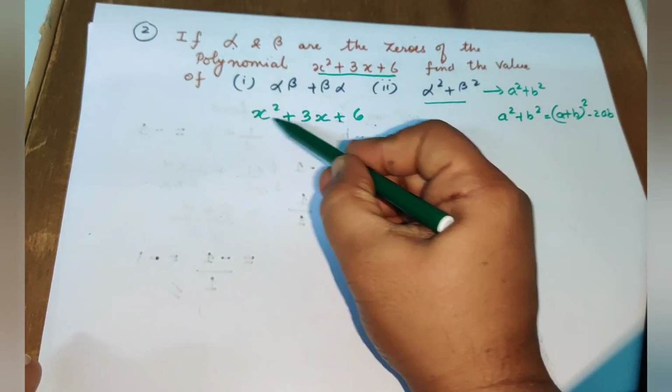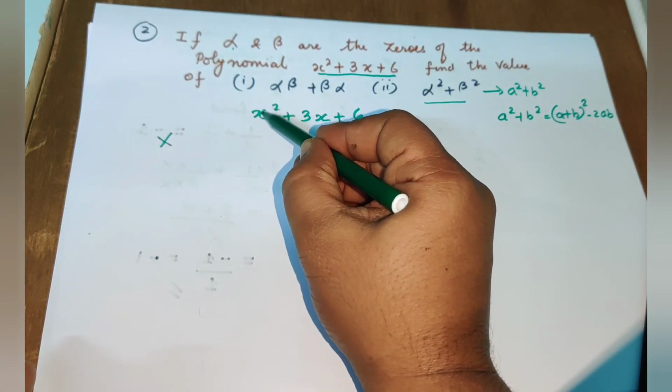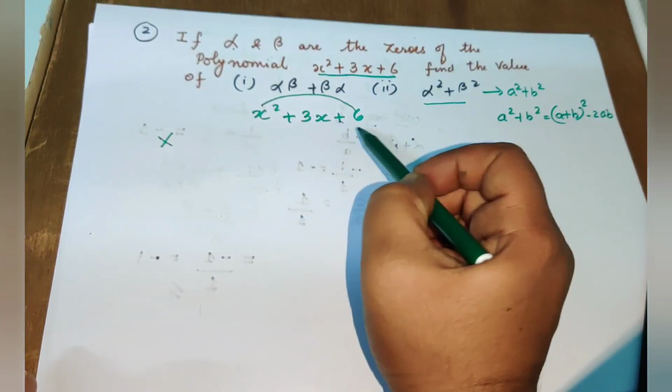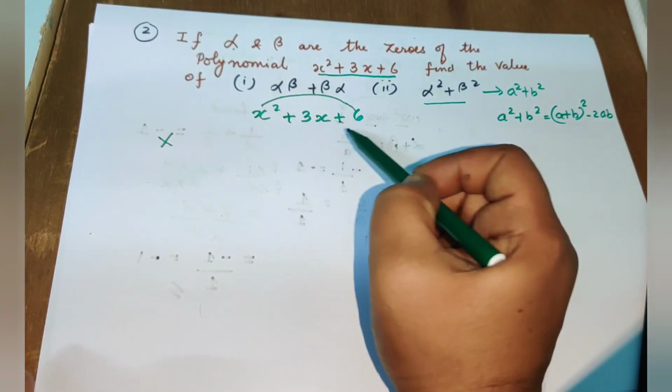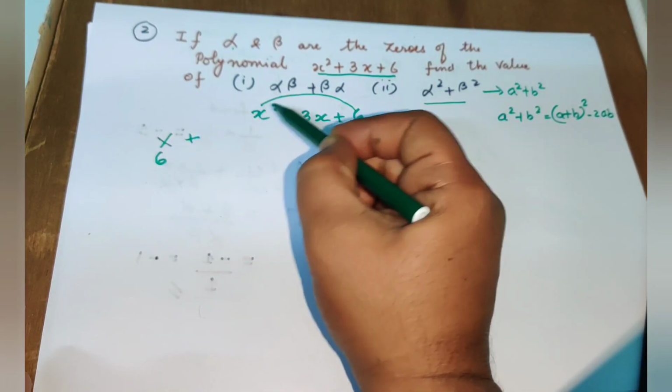First of all, we multiply the coefficient of x square, which is 1, by the constant, which is 6. 1 into 6 is nothing but 6. When you multiply, we should get 6, and when you add, we should get 3.